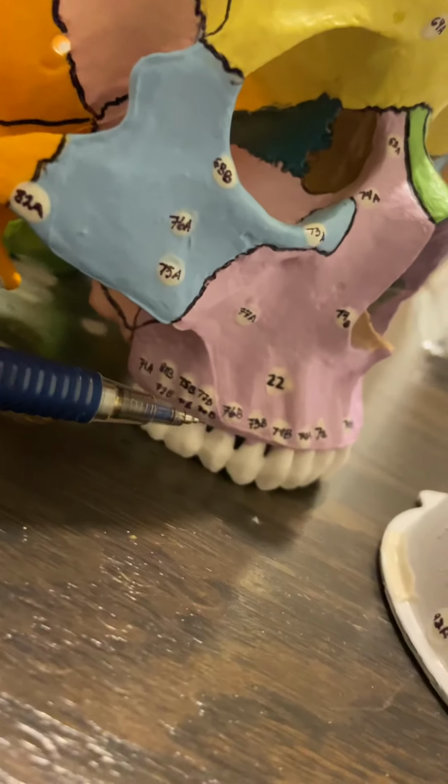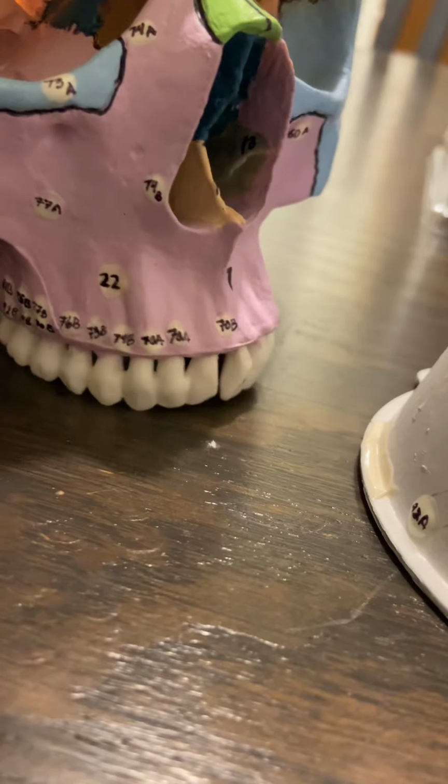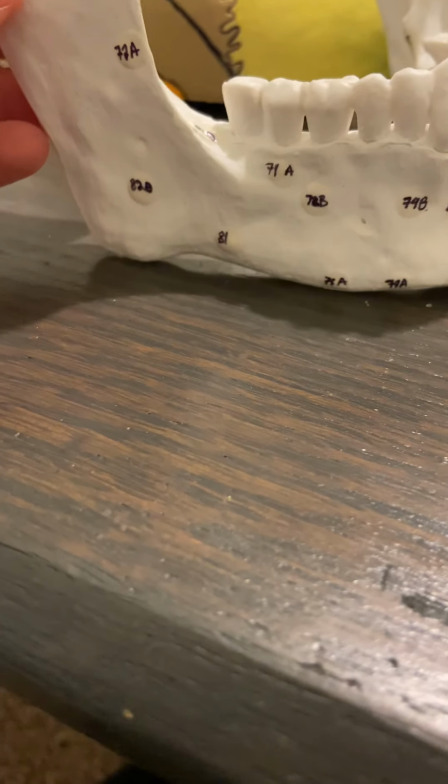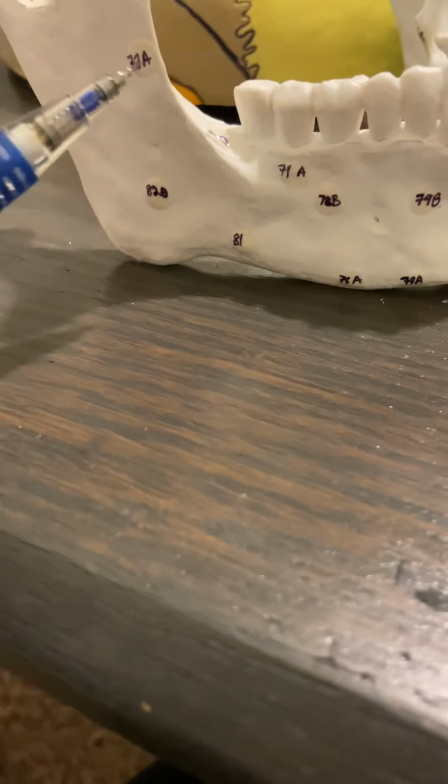Oh, 71B. Okay. Risorius, 72B. And on the mandible, 72A.